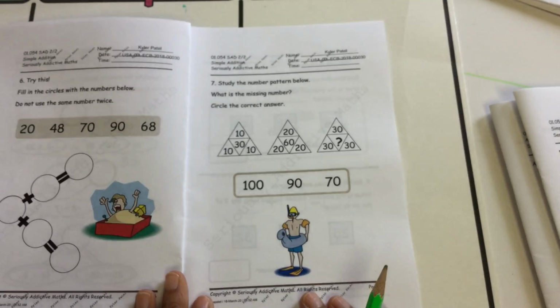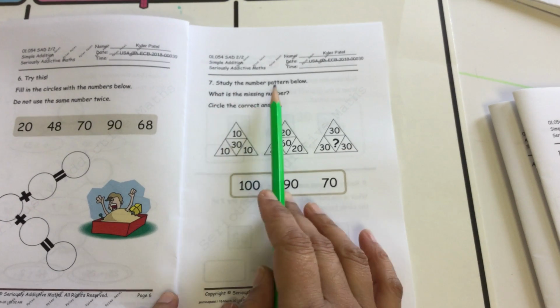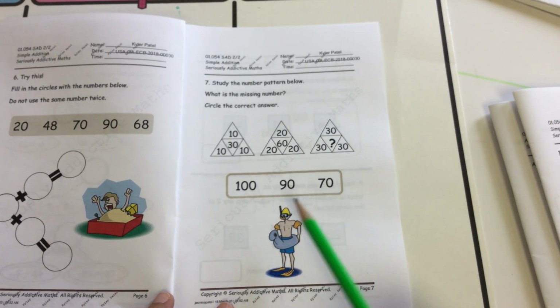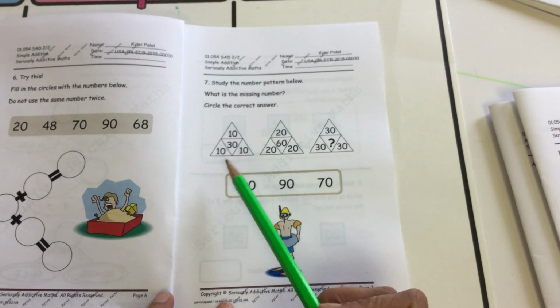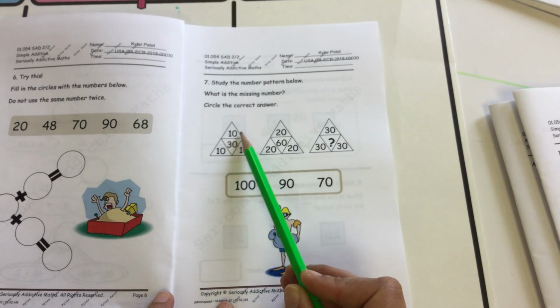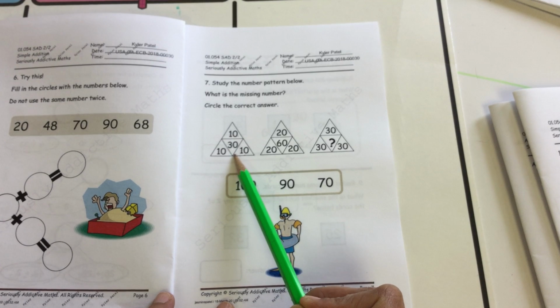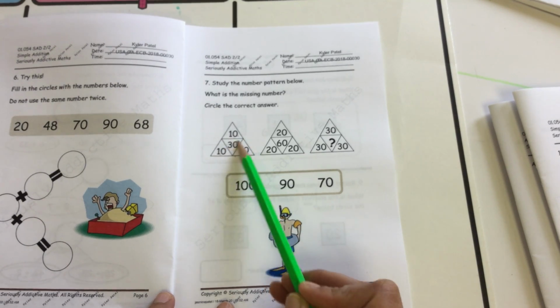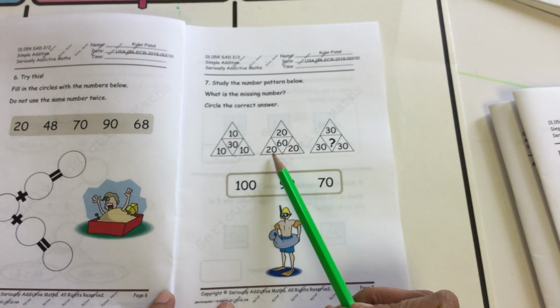Let's look at page 7. So this says, study the number pattern below. What's the missing number? Okay, so what's the missing number? We have to study this number pattern. So we know that 10 plus 10 plus 10 equals 30, right? Because these are smaller parts. So all of these 3 smaller parts must equal the number in the middle. Let's see if it works here.